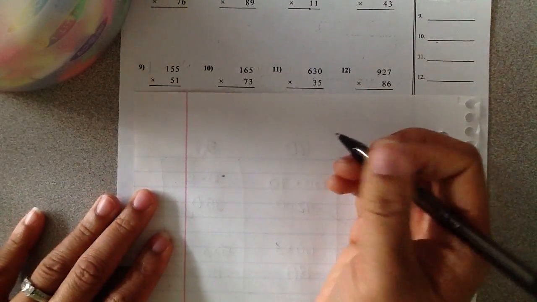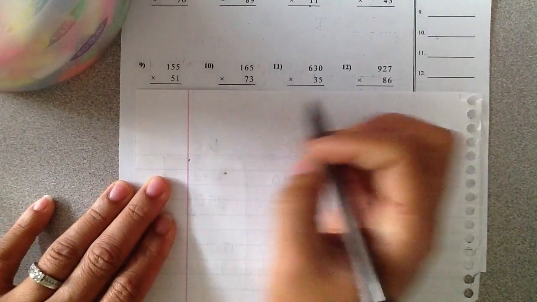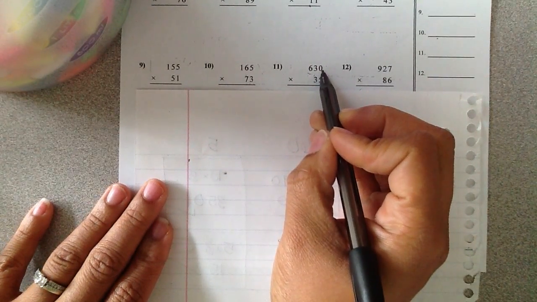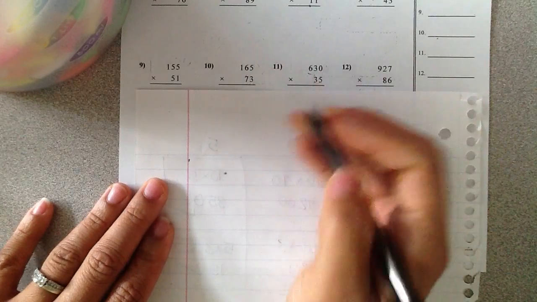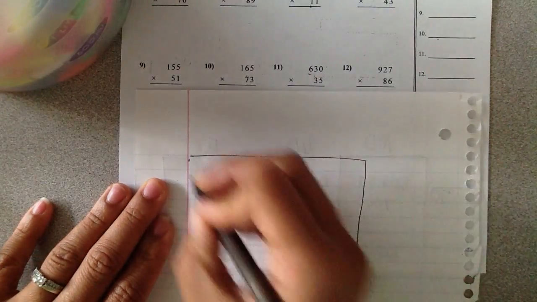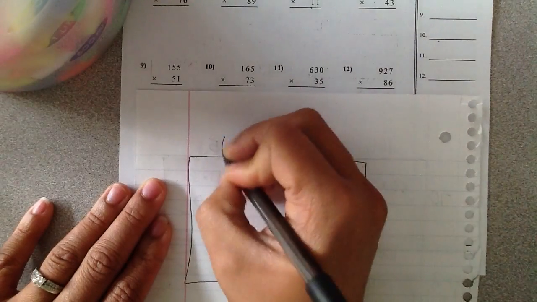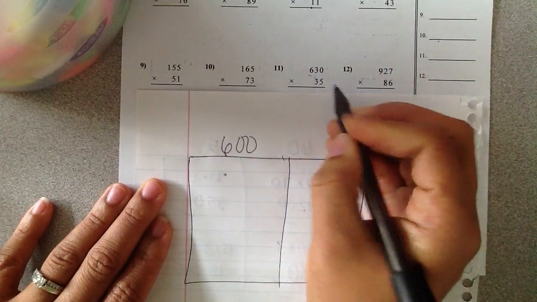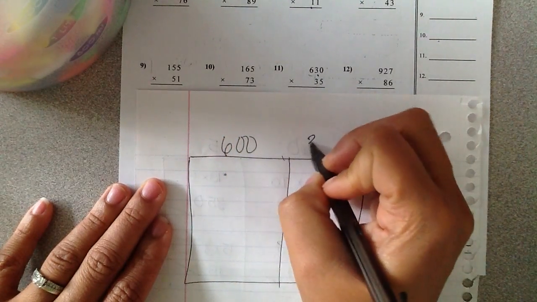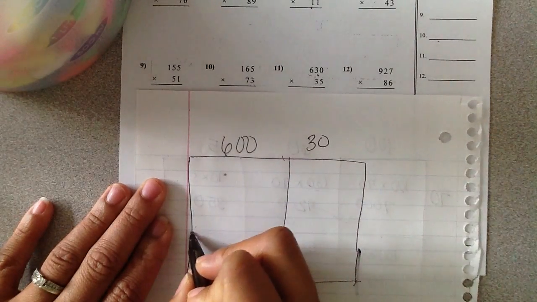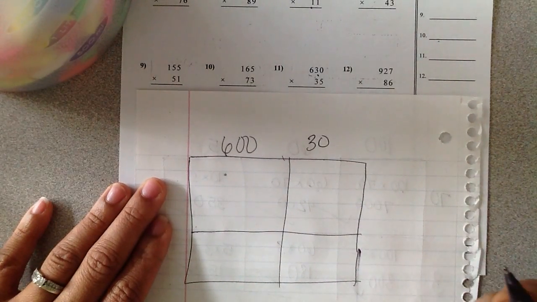Okay. Let's look at number 11. Number 11 has 630. While we have 3 place values, this 0 is not worth anything. So what we can do is just make 2 boxes across instead of making 3. So I have 6 in this hundreds place, that's worth 600. A 3 in the tens place, that's worth 30. And that 0 in the ones place is not really worth anything, so I don't have to include it here. Okay, or I've already covered it with my 30 there.